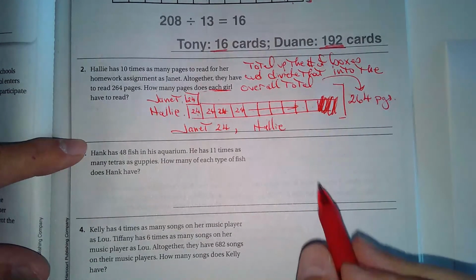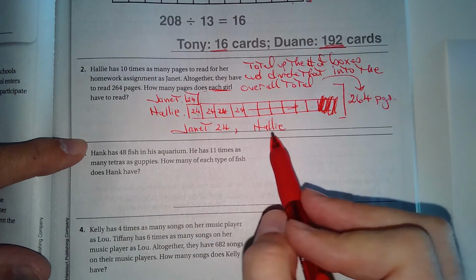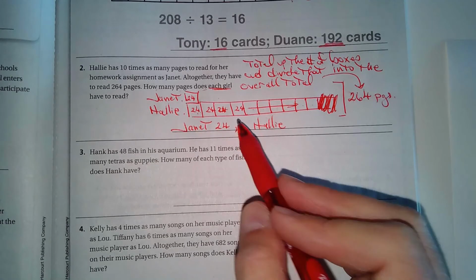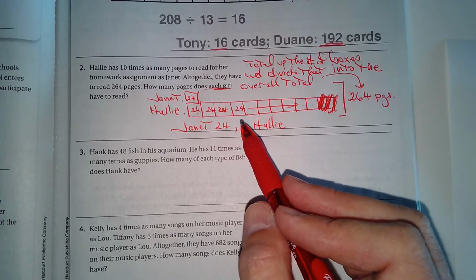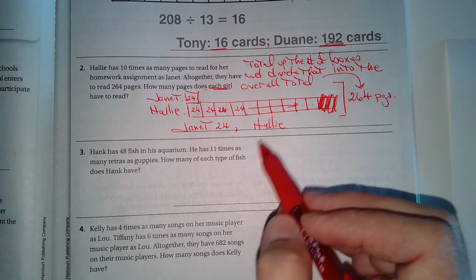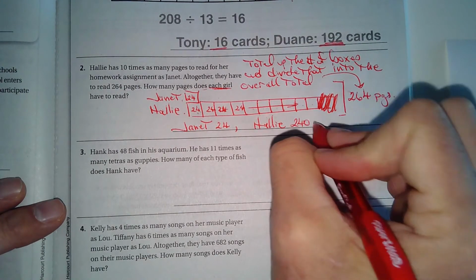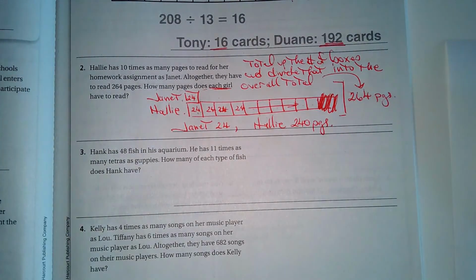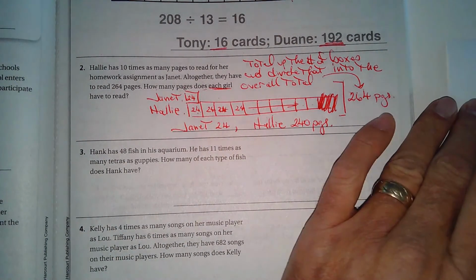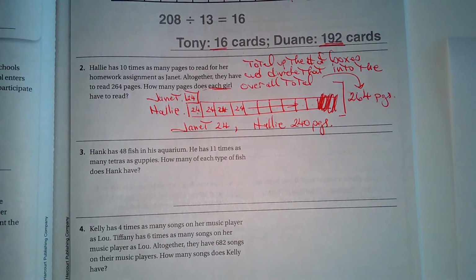Okay. So it's going to be Hallie. What's 24 times 10, Mr. Paulson? 240. Yeah, 240 pages. Go, put up 10 points. Okay. You guys see how that's done? Should I do another one?